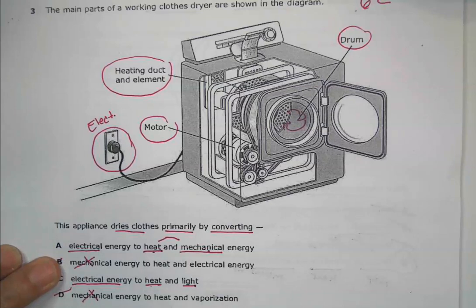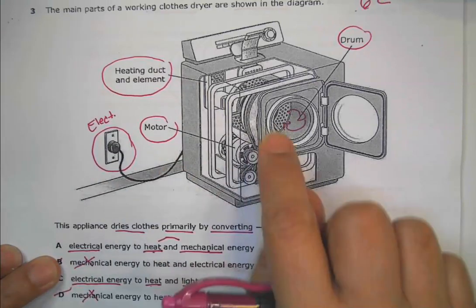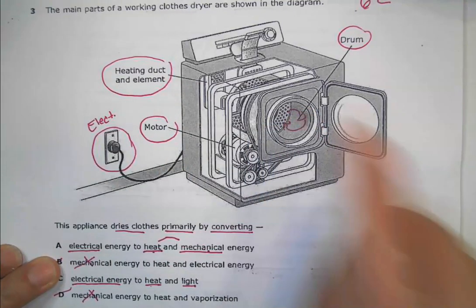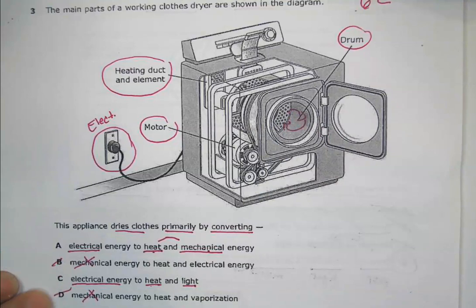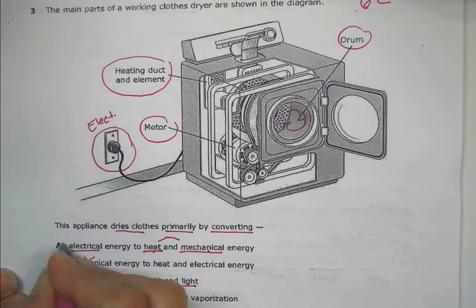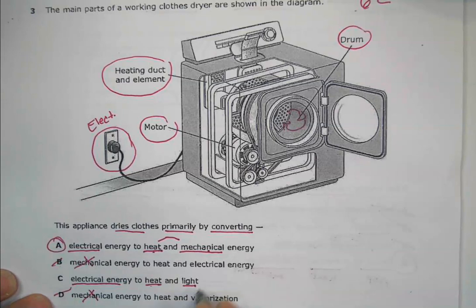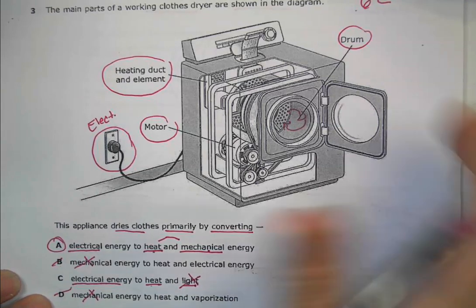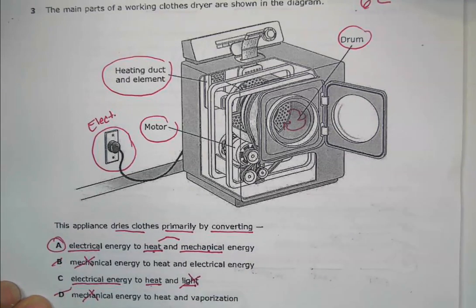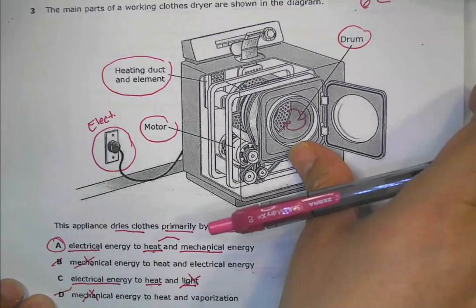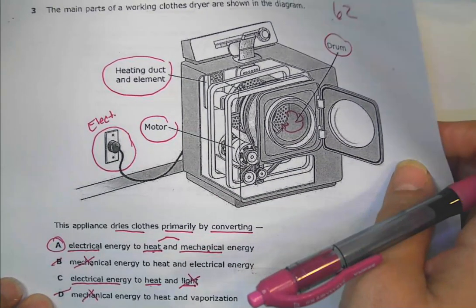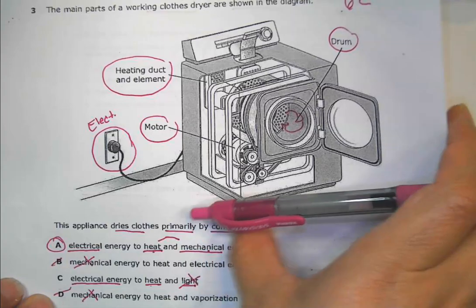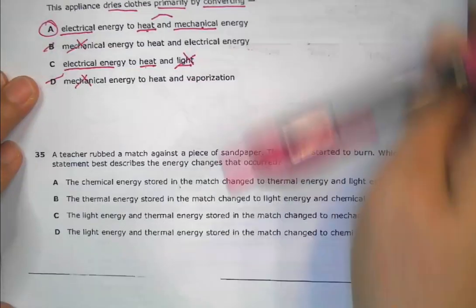Okay, so the electrical helps produce heat, and then the mechanical, which is going to be the motion of the drum right there. So then my best possible answer is going to be letter A. Right here where they threw in the light, think about, you open the door just to take out, you need the light just to take out. It's not for the purpose of drying up the machine, okay? And it says primarily, so we're looking for what the purpose is.